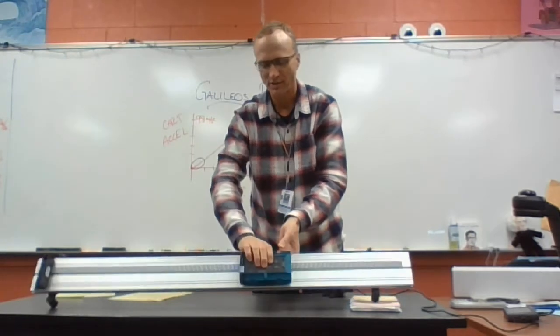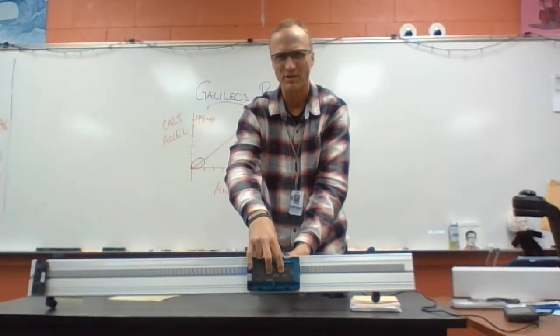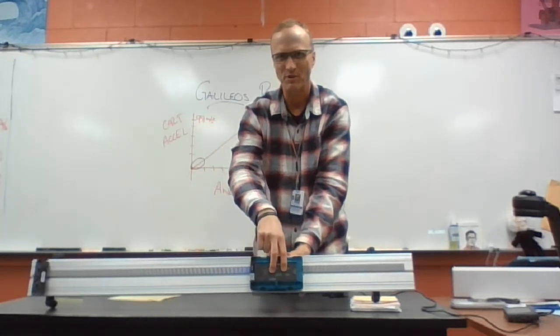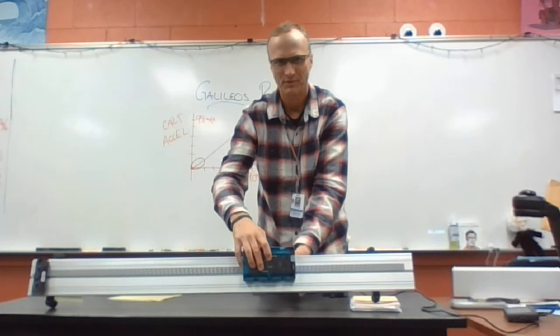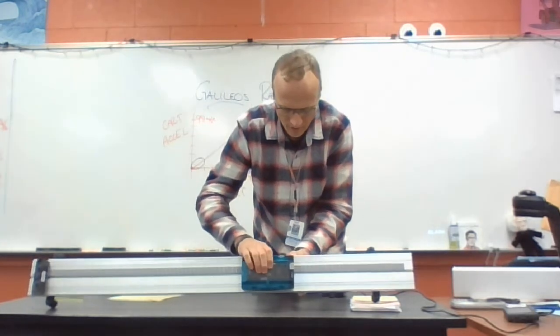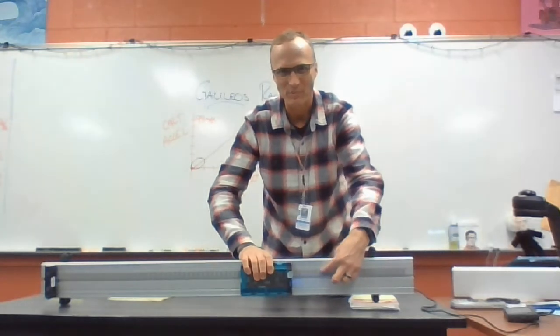If I put the cart on the track this way, the stripy on the cart is toward the bottom, and the stripy on the ramp is toward the top. They do not line up. If I turn the cart around, the stripy on the cart and the stripy on the ramp line up.